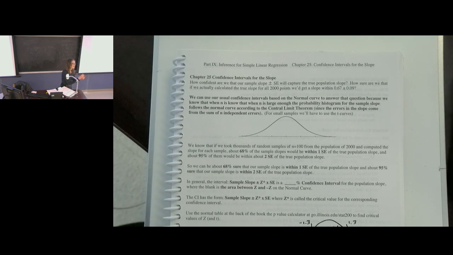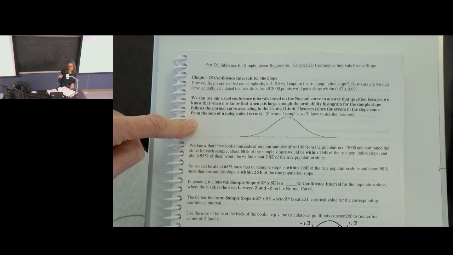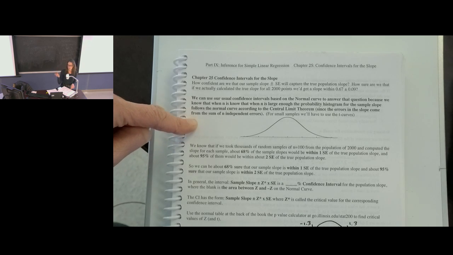And remember, the probability histogram for the sum, the average, and the percent follows the normal curve as long as n is large enough. So we don't even have to assume normality here. This is key. We can just go ahead and use the normal curve without assuming normality of the errors.